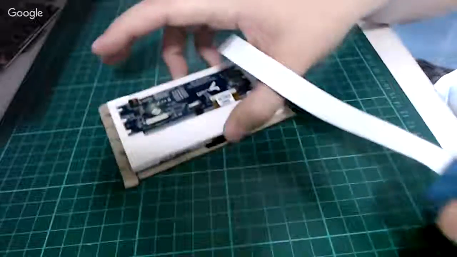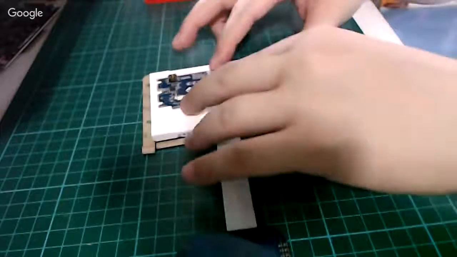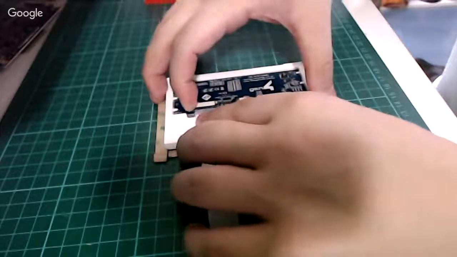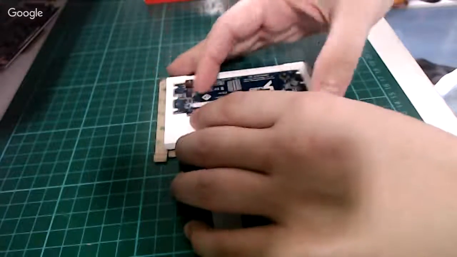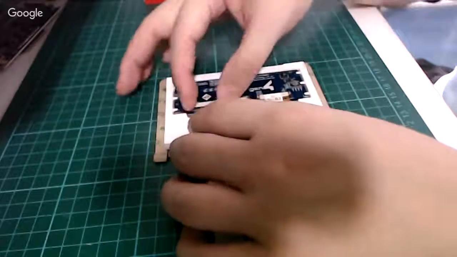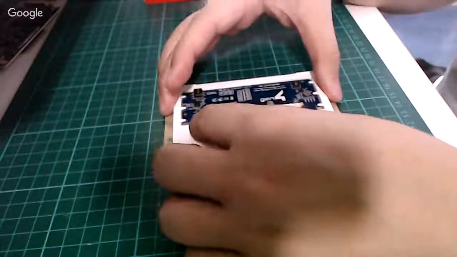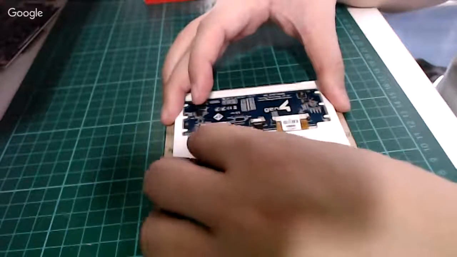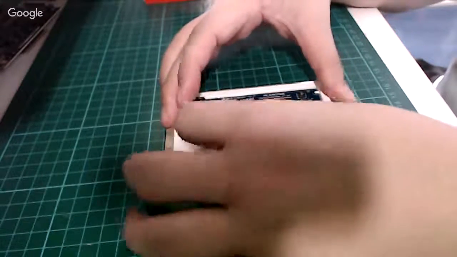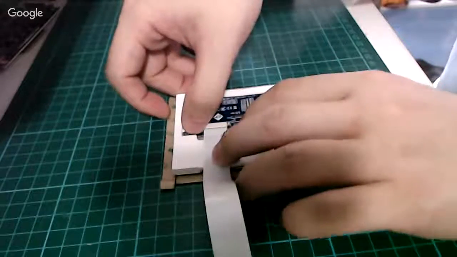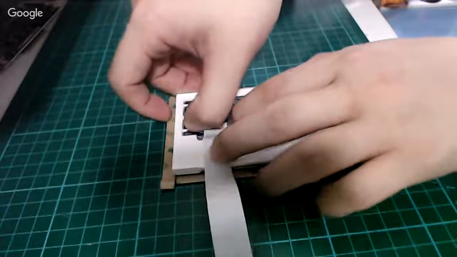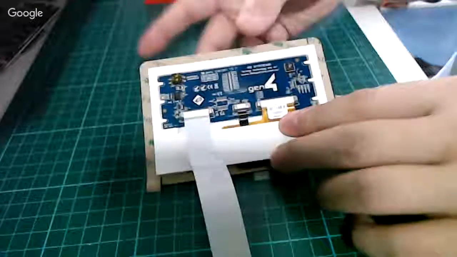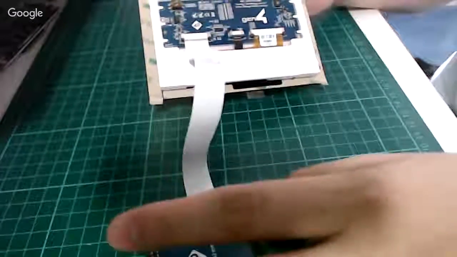Likewise, remember that the shiny surface should be facing upwards. Okay, so that's basically how you connect up to the display.